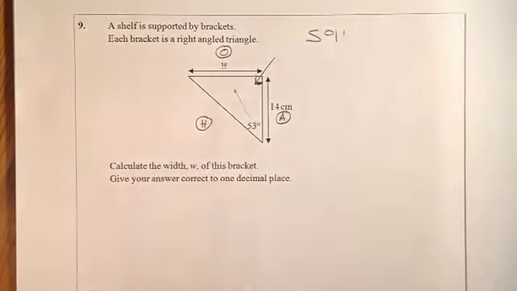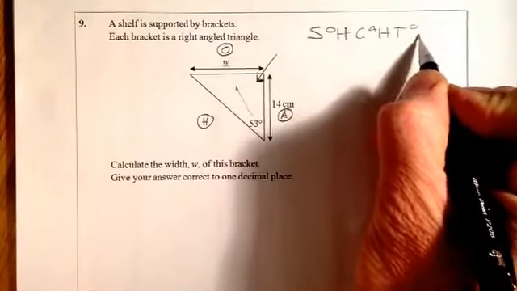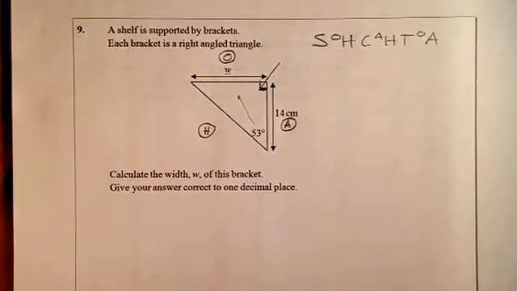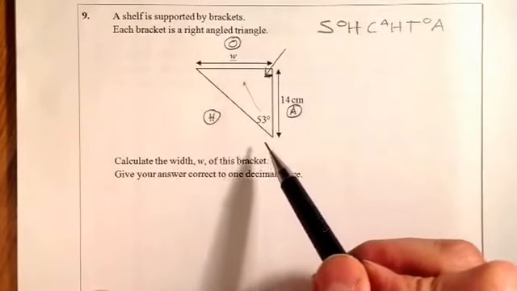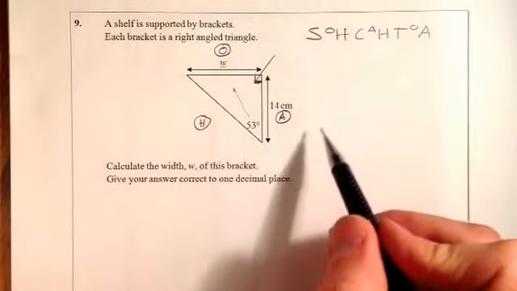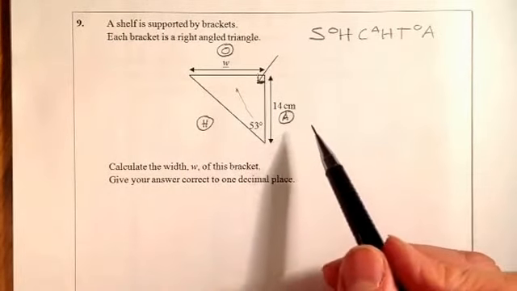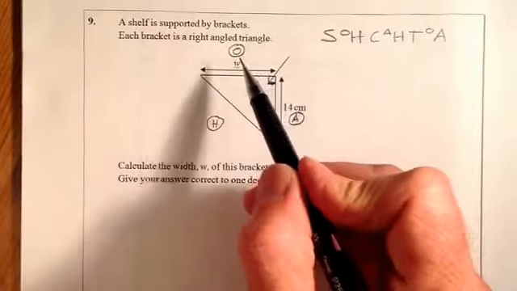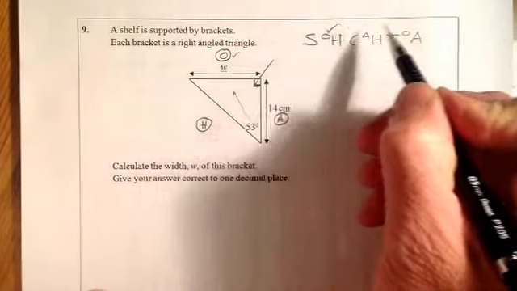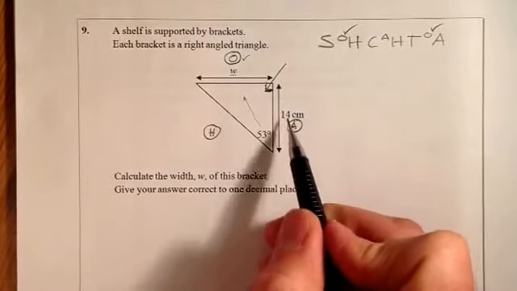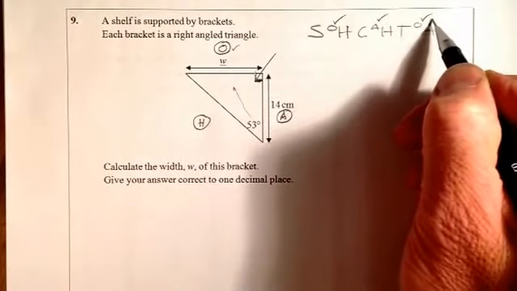SOH, CAH, TOA. Okay, so there's SOHCAHTOA written up. What I'm going to use that for is to work out which parts of the triangle I know. There are some parts that I know and some parts that I have to use to work out the size W. So I need to use O, so I'm going to tick the O's in SOHCAHTOA. I know this size here, which is the A, so I'm going to tick the A's.